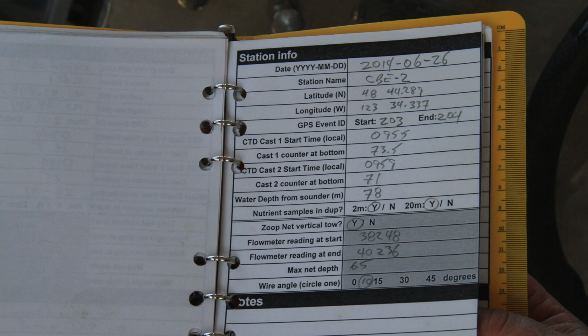We always put the start time in because the instrumentation is recording time with the different parameters, and it's easier for processing if we know when it started. We're using a hand winch this time, which has a counter on it, so it's not counting meters, it's actually revolutions. So we always put the counter at the bottom so we know where the bottom is. When we do a cast, we'll crank it down to the bottom and find the bottom, and then the second cast, we know where the bottom is so we can stop nicely without running into it.